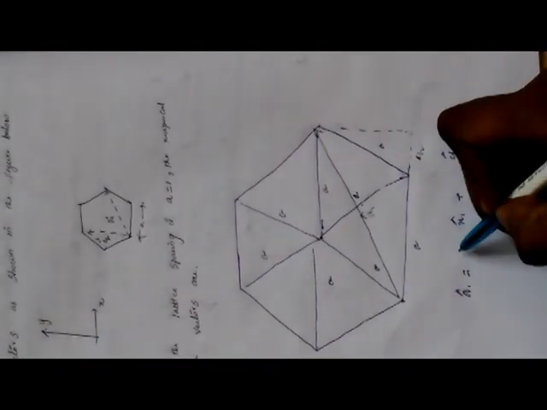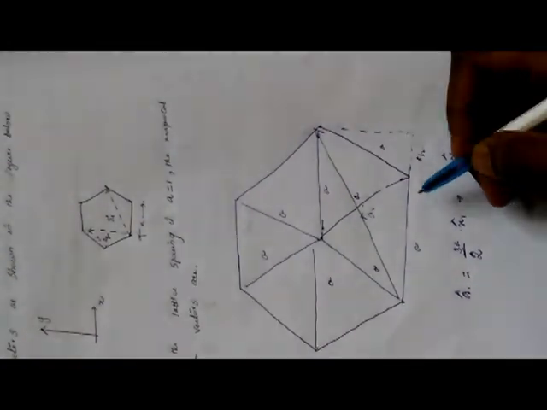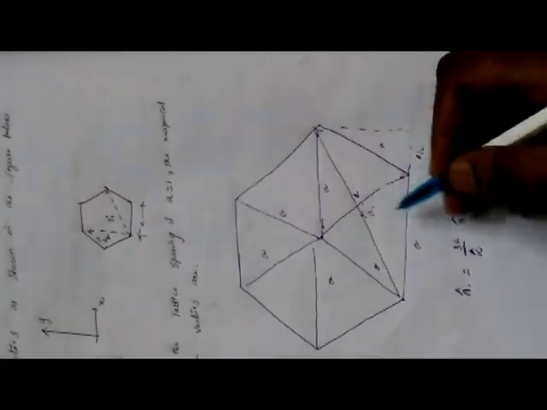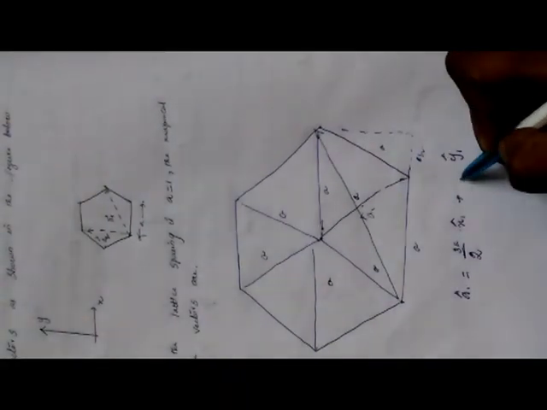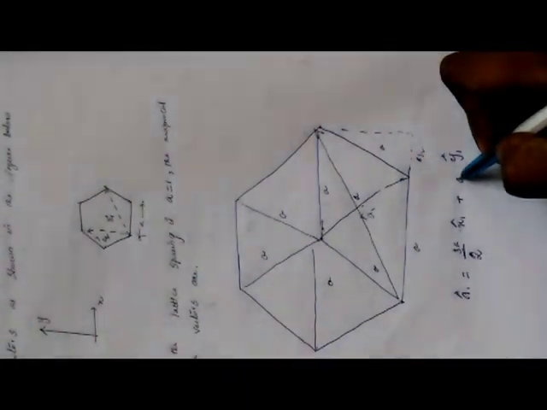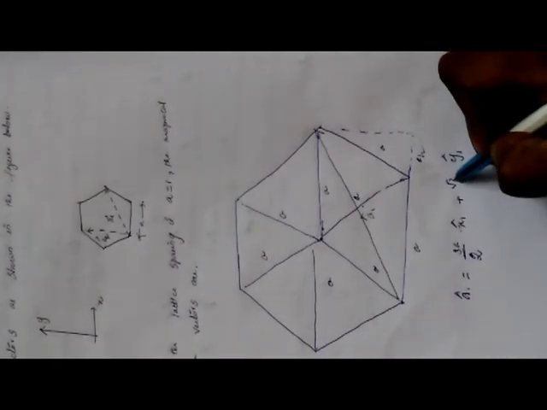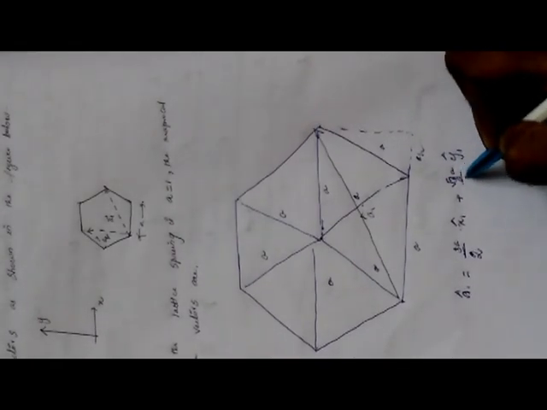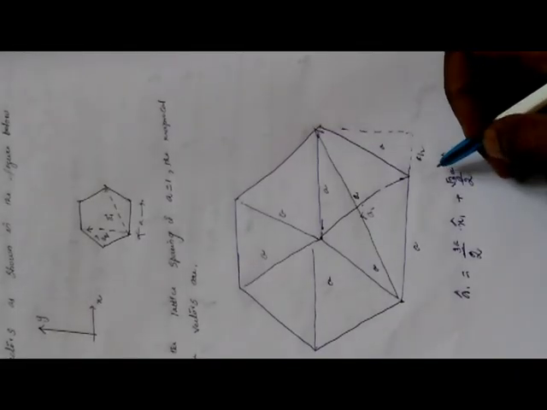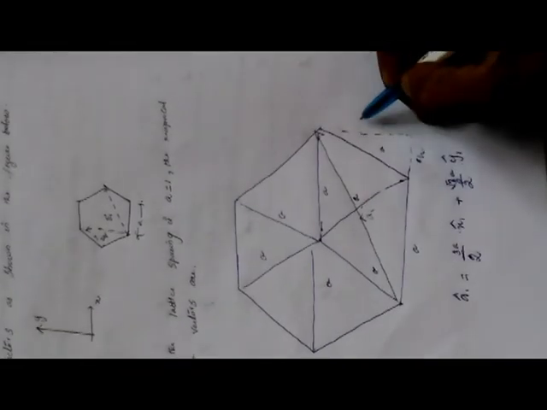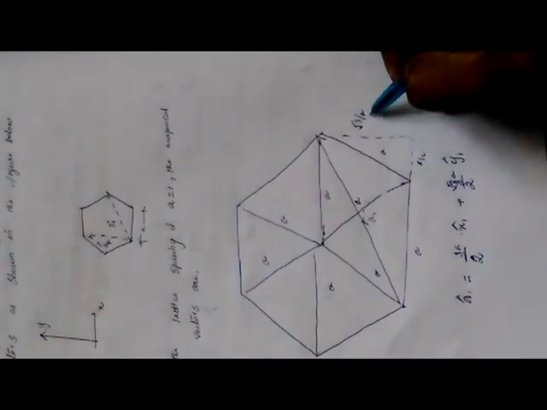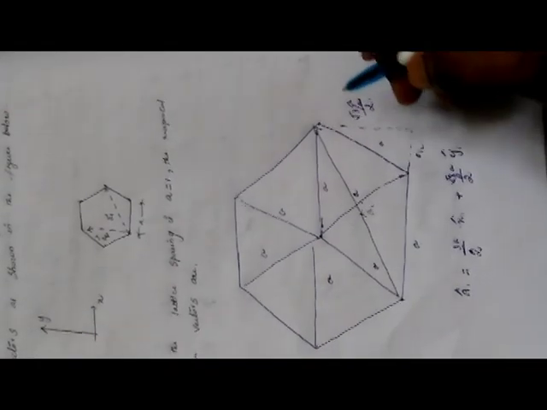So the x is 3a by 2. Now we want to find the y distance. This is not a, it's actually square root of 3a by 2. You can check using the coordinate system. This is square root of 3a by 2.